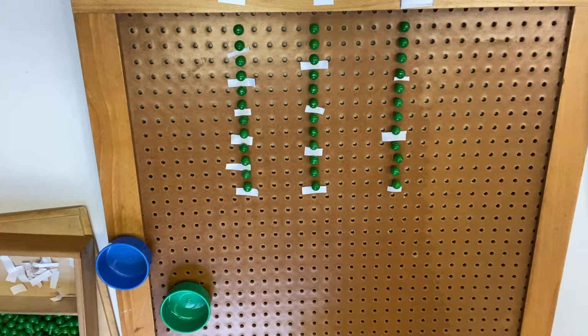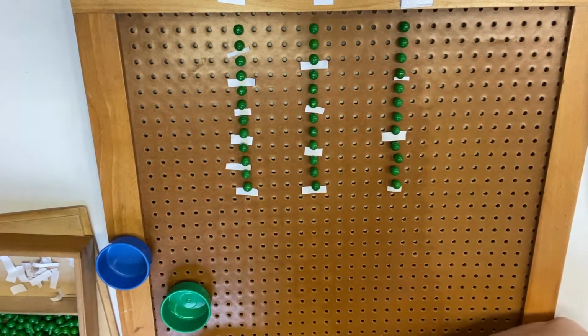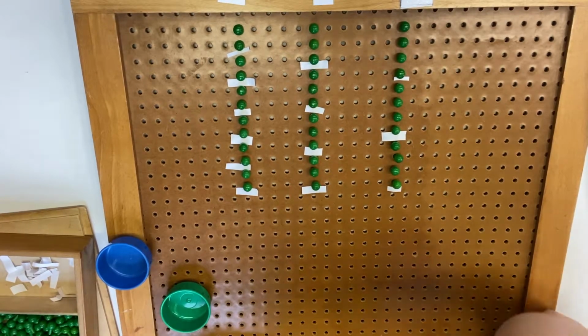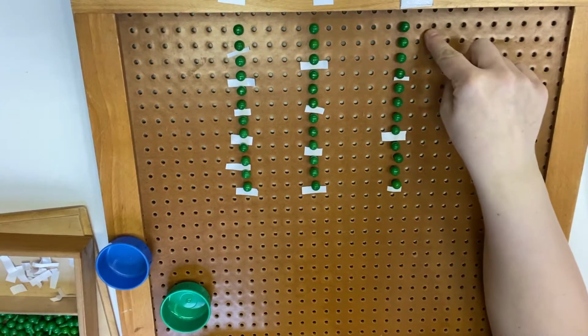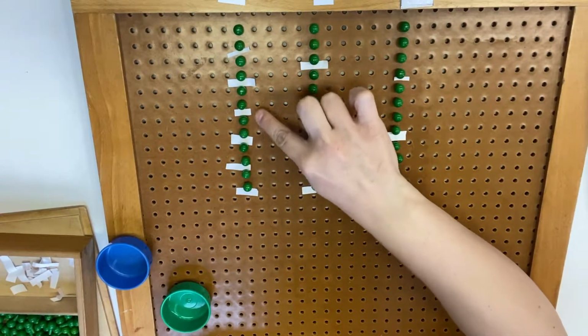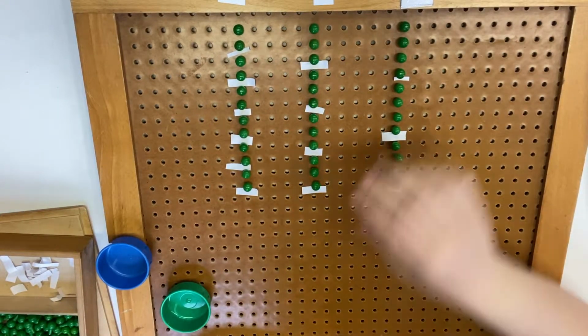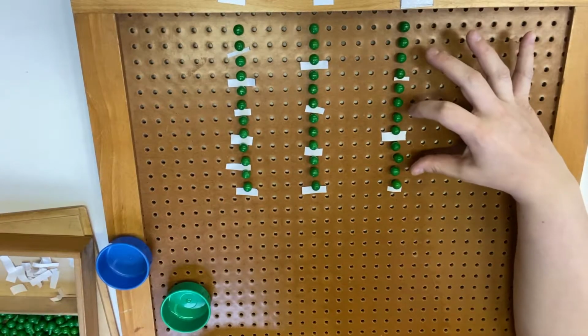What that means is that 12 is the smallest number that is a multiple of all 3 of these numbers. That means you can have the number 12 and fit an equal number of 4s, an equal number of 3s, and an equal number of 2s. How many 4s do you see here? 1, 2, 3. We made 3 equal groups of 4.